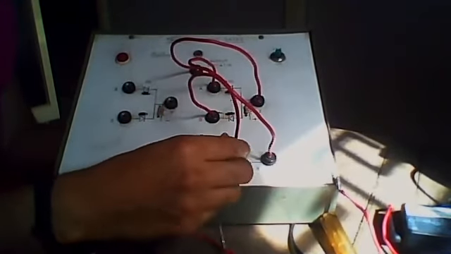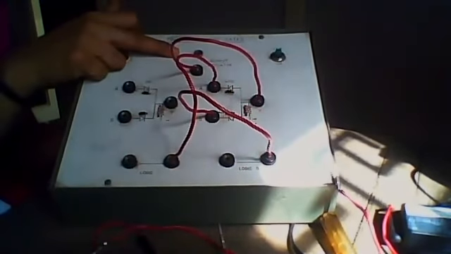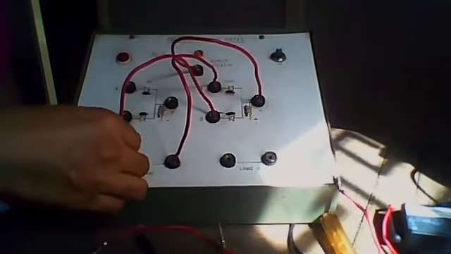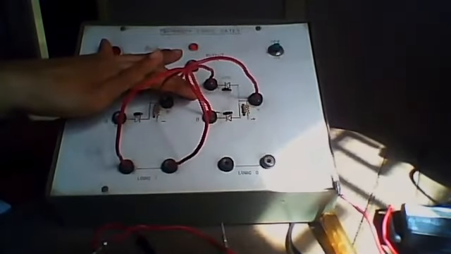Second input B is 0, first input A is 1, then also the output is 0. Now we are going to connect both the inputs as high, then the output is high. Now the LED is turned on.